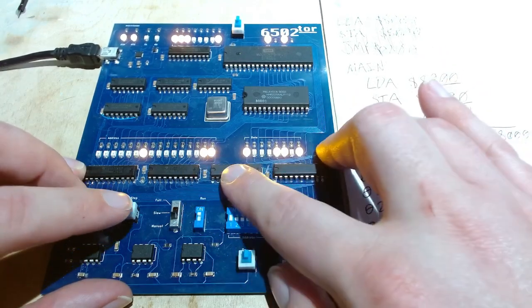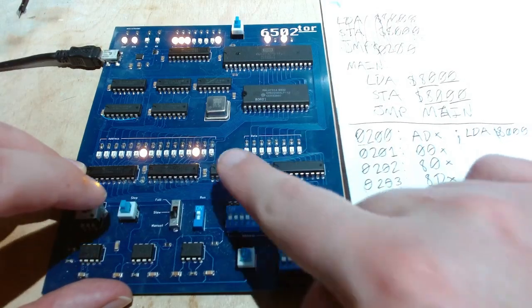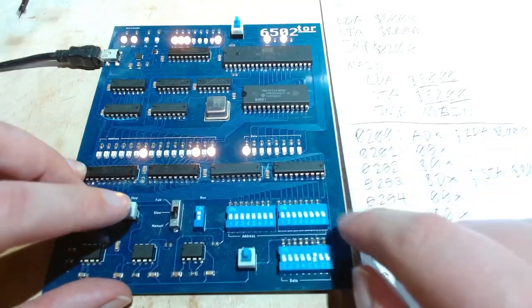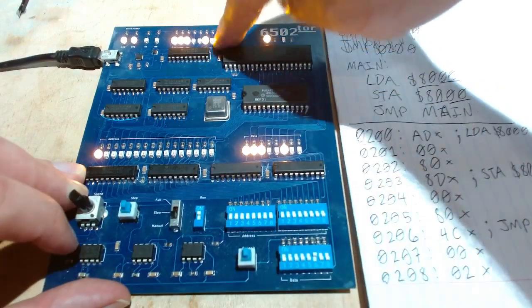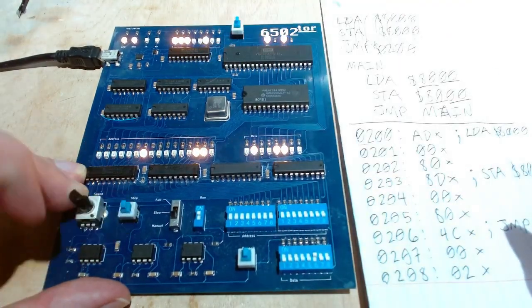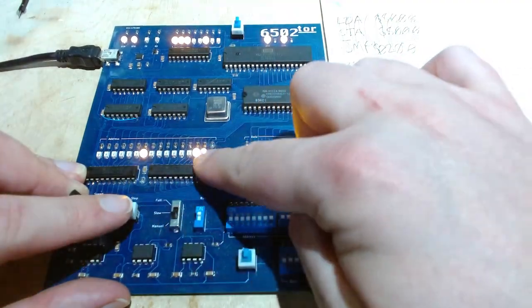Here's our next instruction, which presumably is the store A. There's our 00. There's our 80. Here it is, writing that value back to here, and you can see it took that value. And now here is our jump at 02, 06.